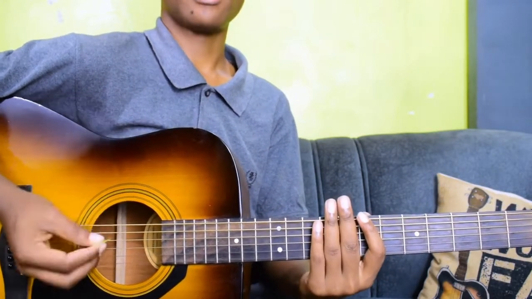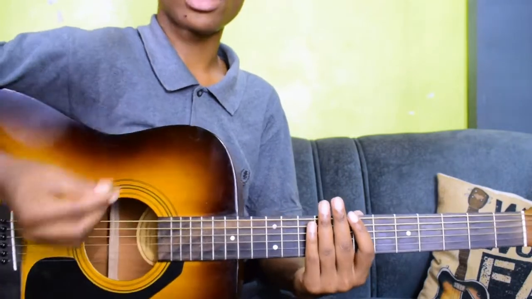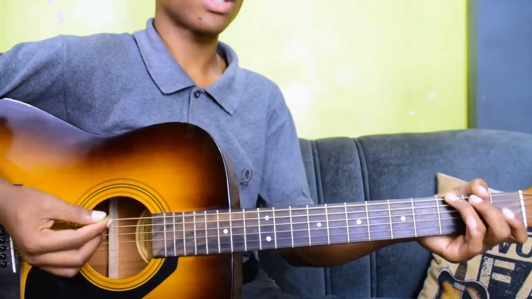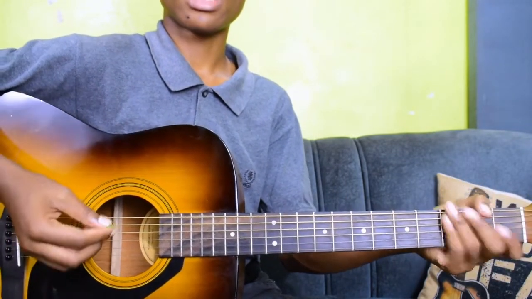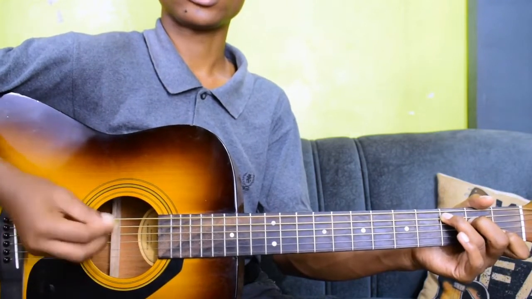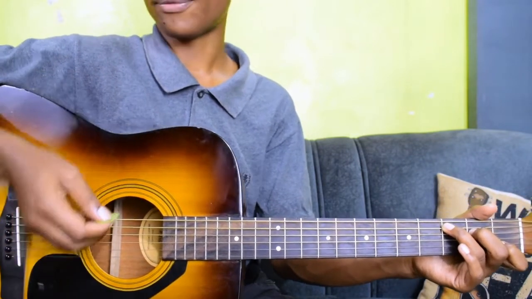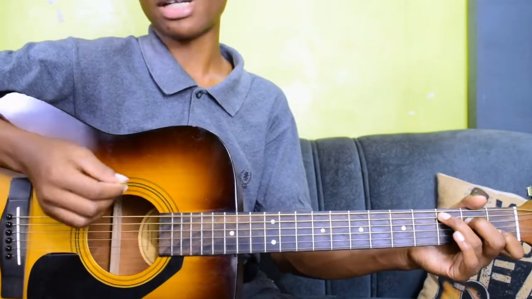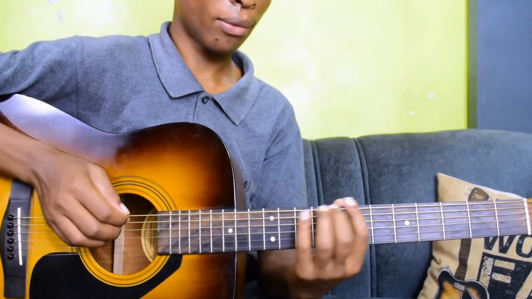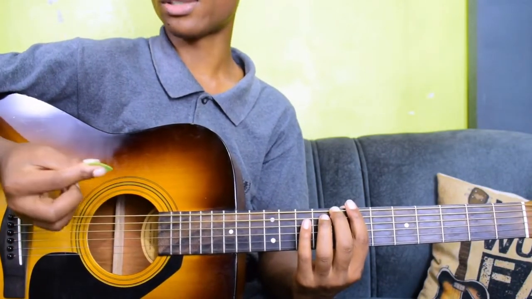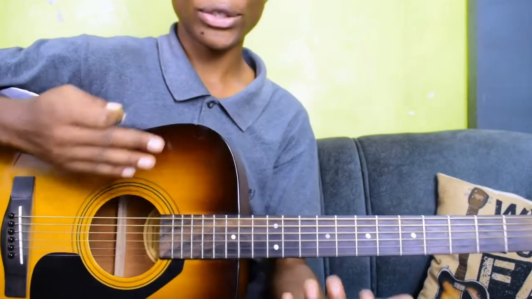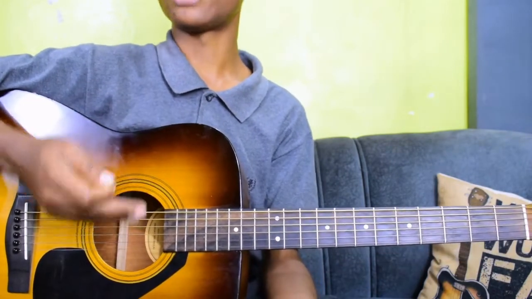I prefer having a firm grip on the plectrum when I'm doing strumming, because the plectrum can fall off. But for scale practice, I just prefer holding it with 2 fingers. But it depends on you. See what works best for you and go with that.